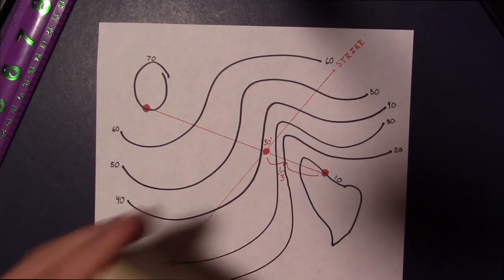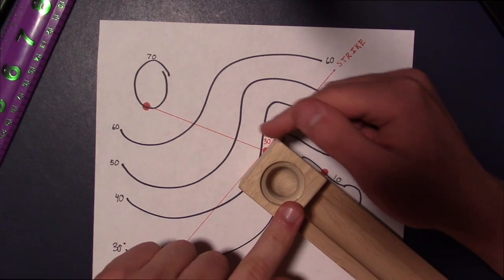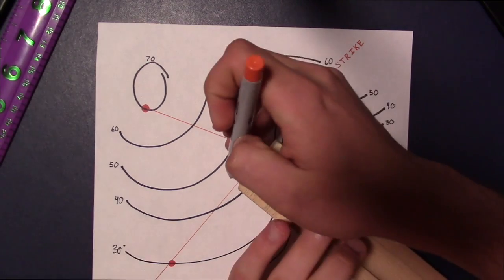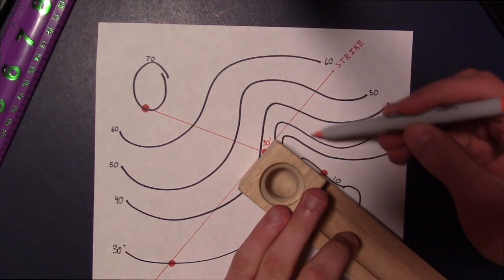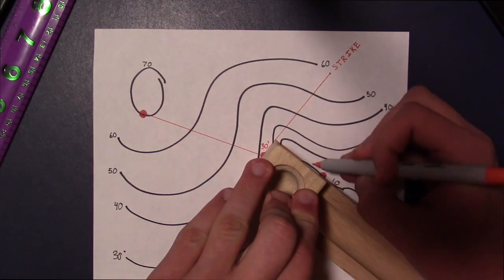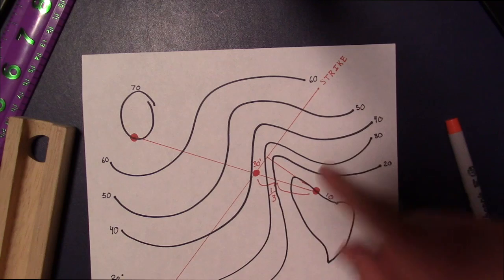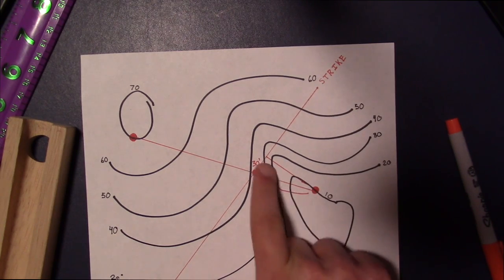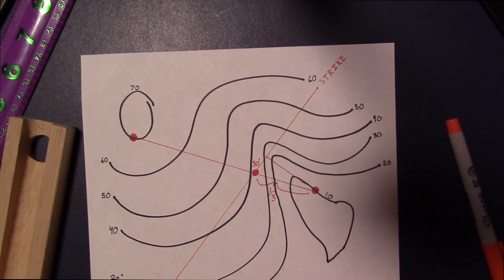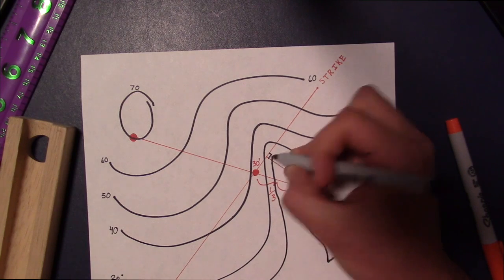And so what I'm going to do is set up this block, which has a perpendicular corner right here, and I am going to align it so that this edge is along the strike and this edge represents our dip. And so now we can conclude that this line right here must be our dip direction. And what we will notice is that this is indeed a right angle from our strike.